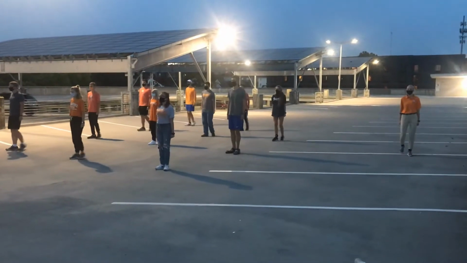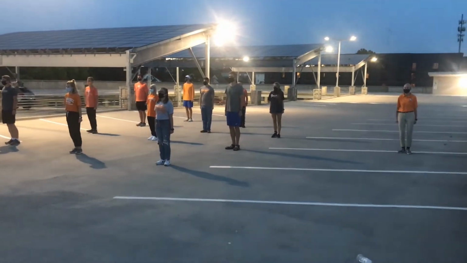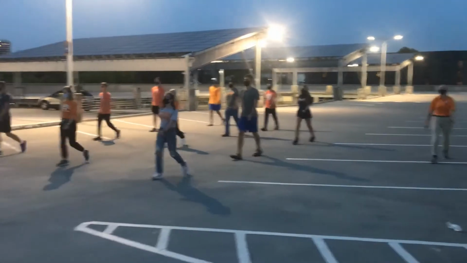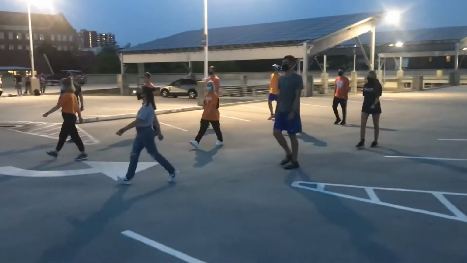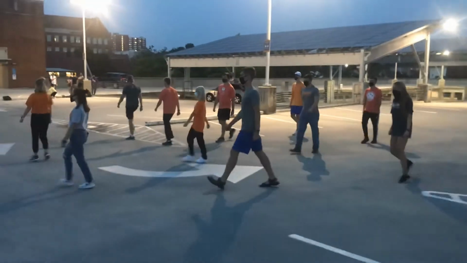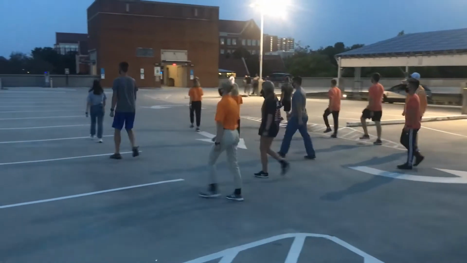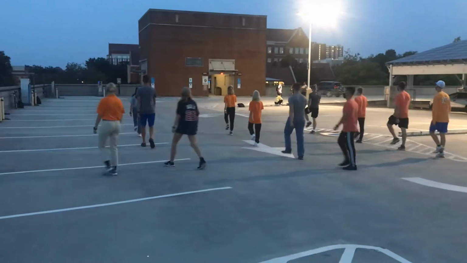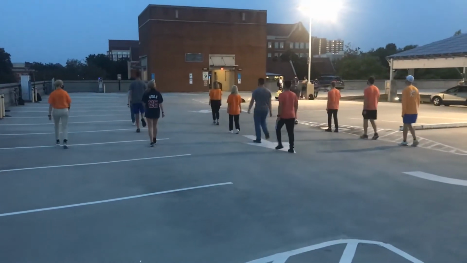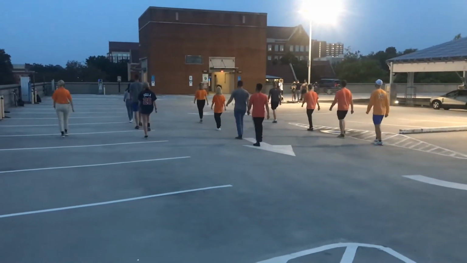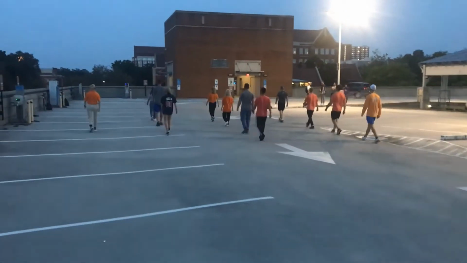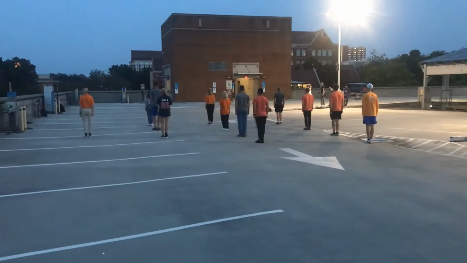The command is column right march. This command is called as the right foot strikes the ground. On the command march, the third element leader will pivot 90 degrees to the right and continue marching with half steps. The second element leader will pivot 45 degrees to the right, take 2 steps, and pivot another 45 degrees to the right to catch up to the third element leader. The first element leader will pivot 45 degrees to the right, take 4 steps, and pivot another 45 degrees to the right to catch up to the second element leader.